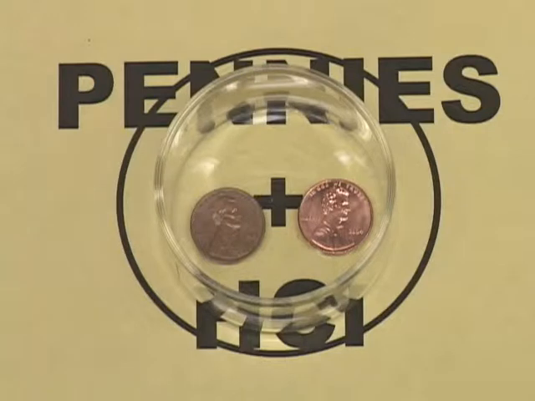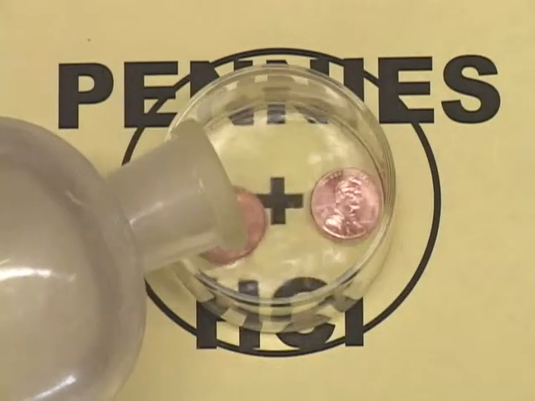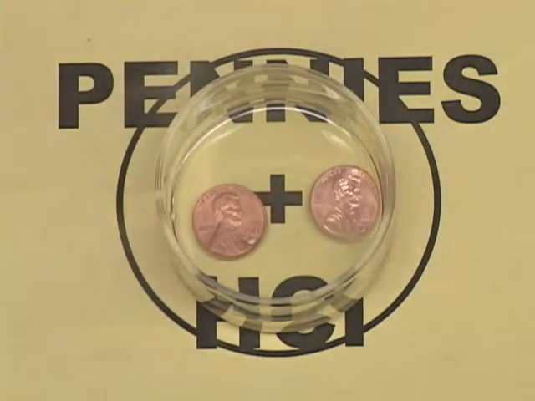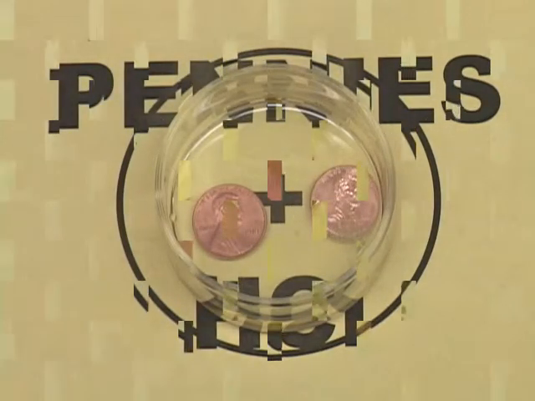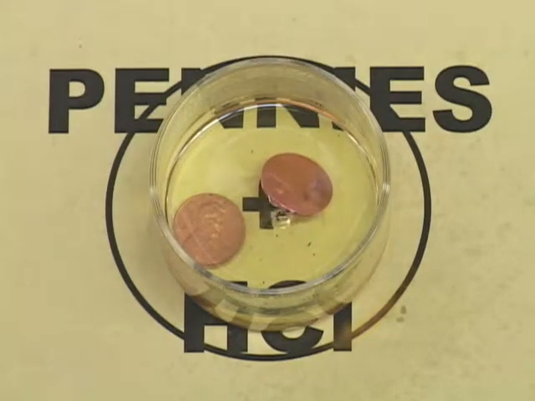We have 2 pennies here. We've notched both of them at the bottom so as to scrape off the top layer. And now we're going to put in some HCl and we're going to see what happens. After a couple of hours, the 1981 penny still looks the same, but the 2004 penny is actually floating. It's still bubbling and it's floating. Now, why do you think that is?